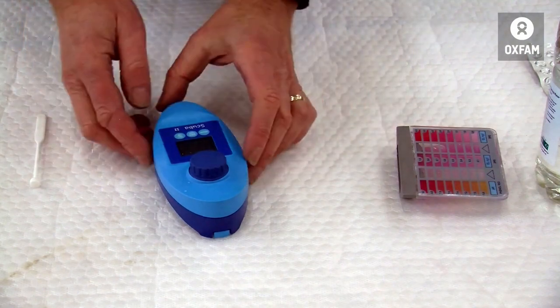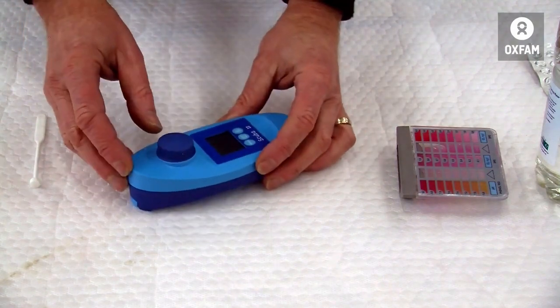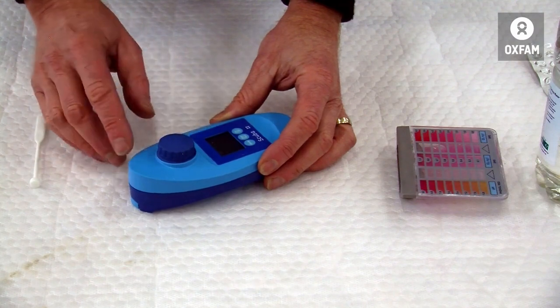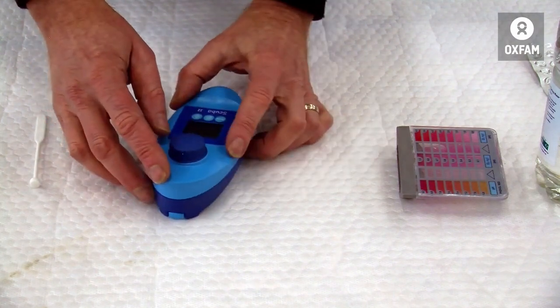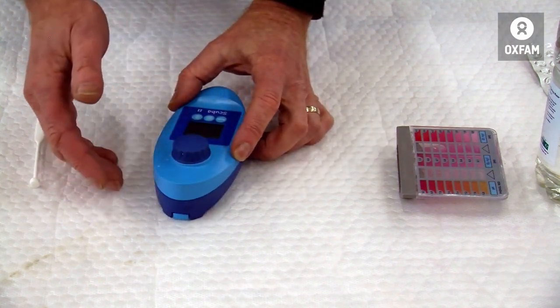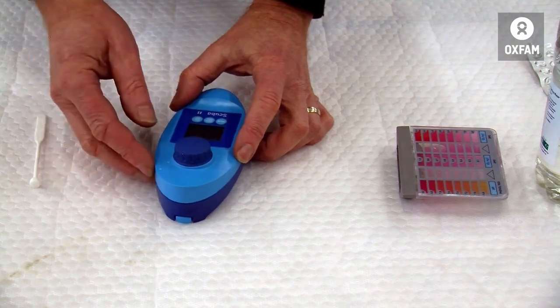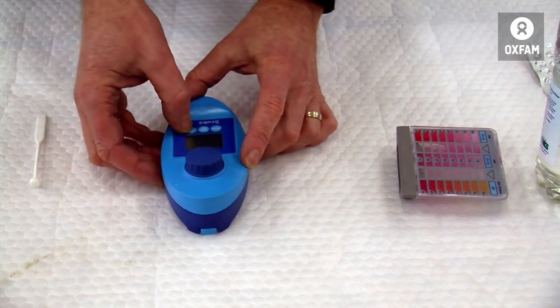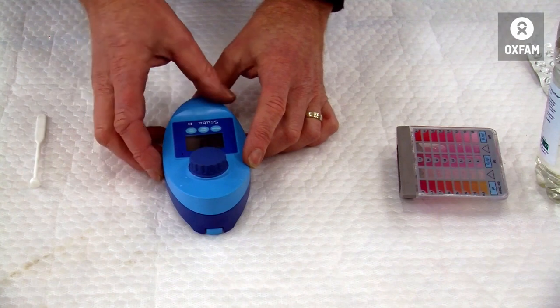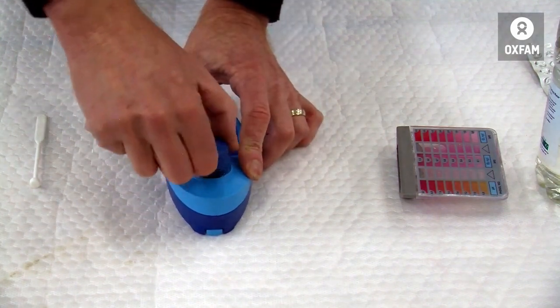So with the photometer it's the same thing. The photometer passes a beam of light through the sample and will measure the difference between the plain sample and the one where you've added your reagent. So we'll switch it on and we'll add the sample water.